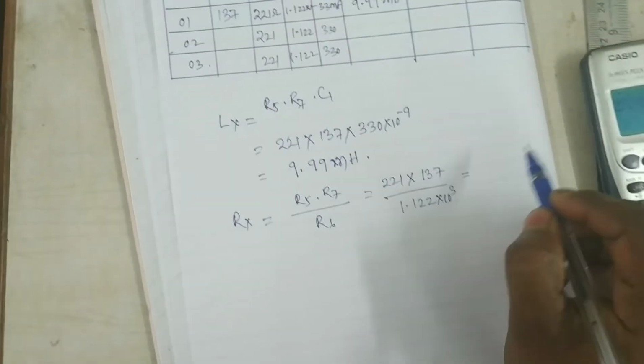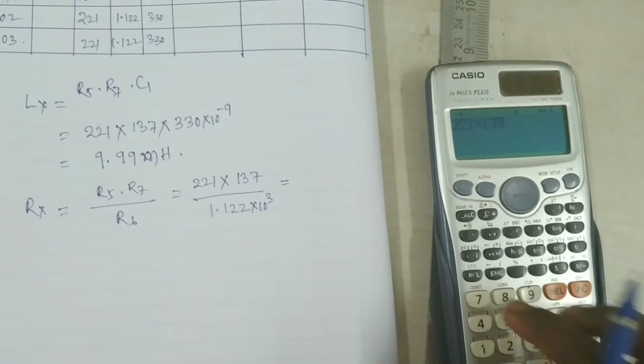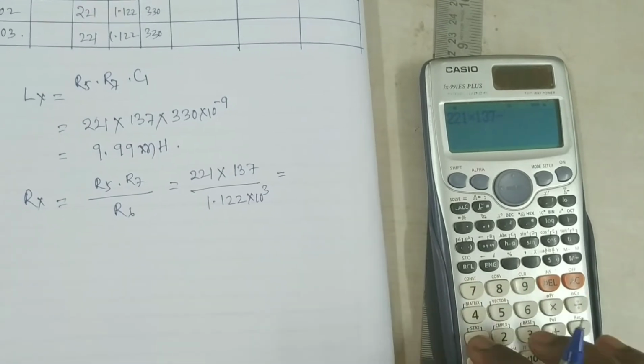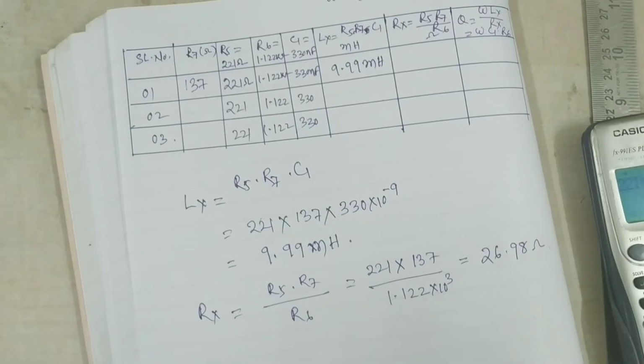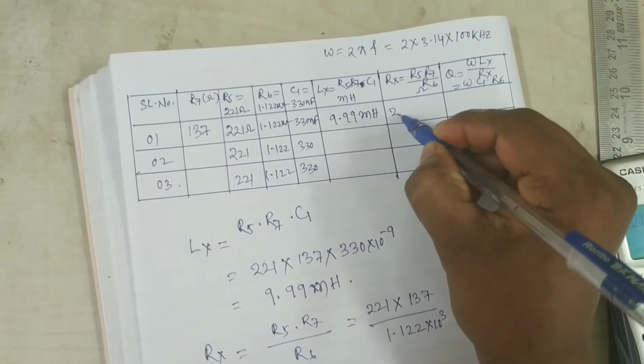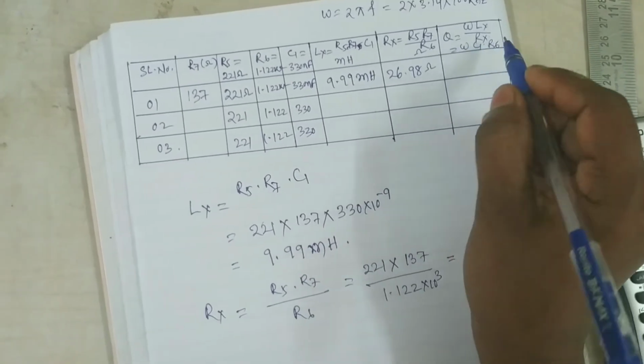So we have to calculate 221 into 137 divided by 1.122 divided by 1000 equals to 26.98 ohm. So here 26.98 ohm. So find out Q.